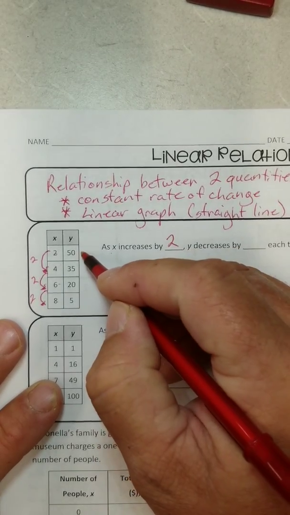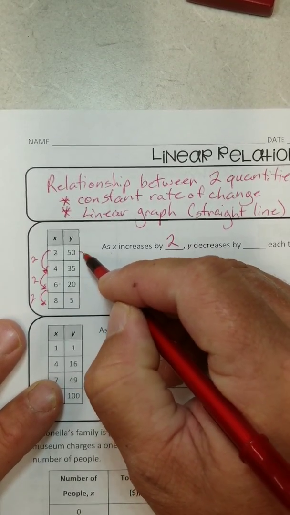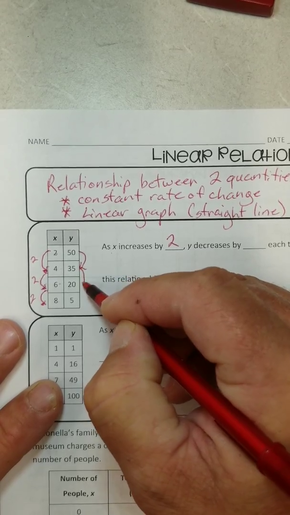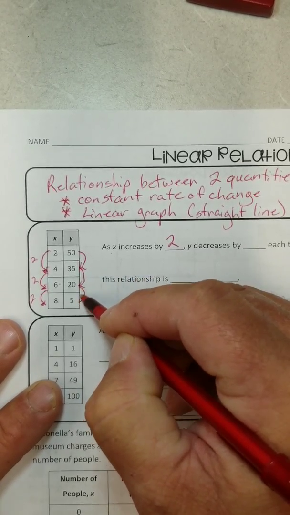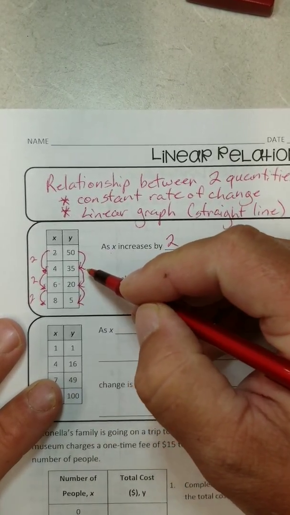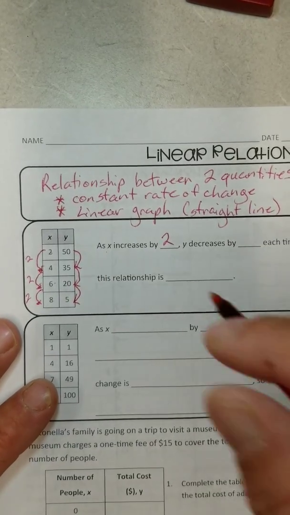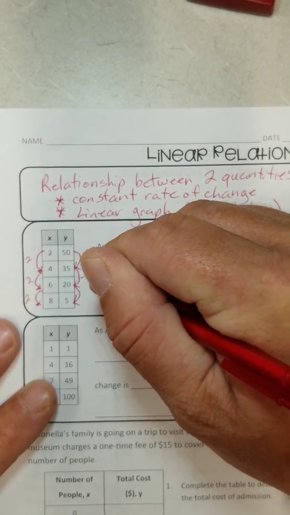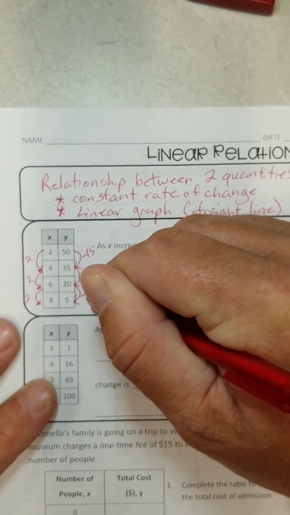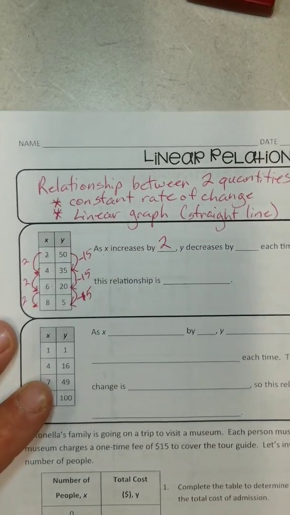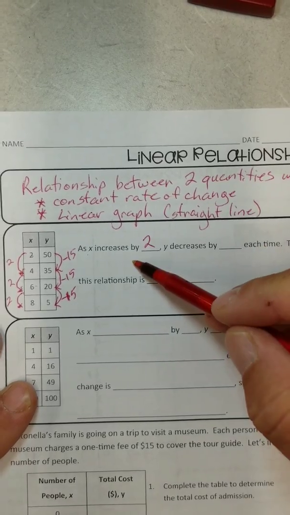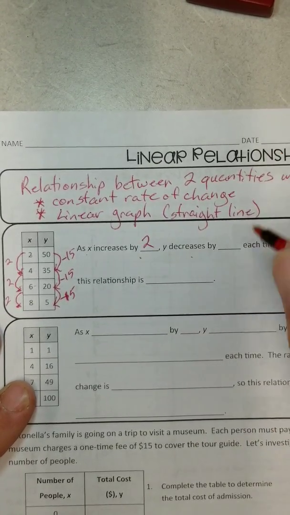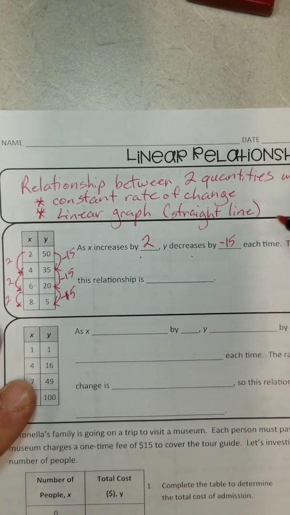And then what is the y doing? What's happening with the y? Well, it's decreasing. How much is it decreasing by? By negative 15 each time. Okay, so as x increases by 2, y decreases by negative 15 each time.